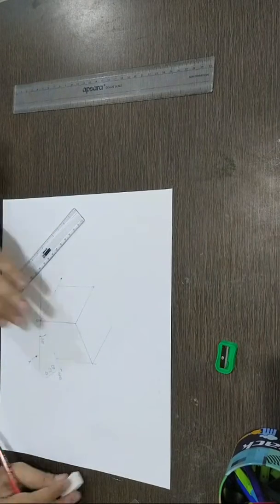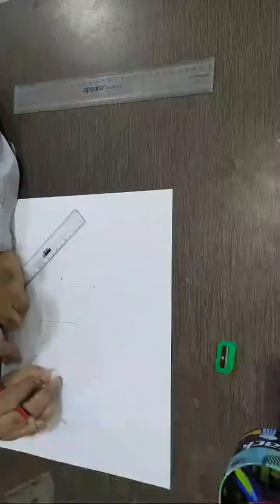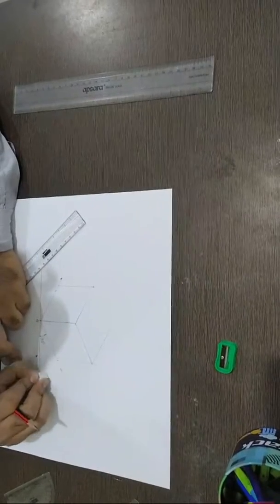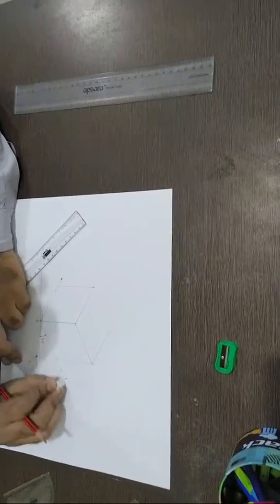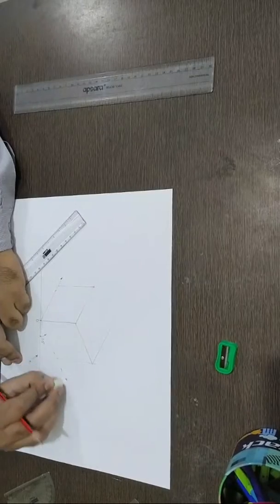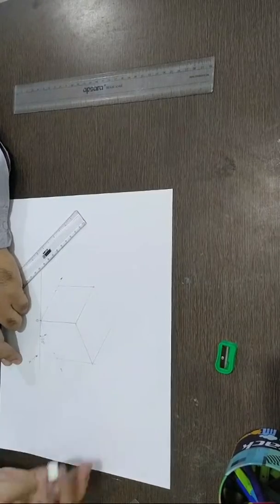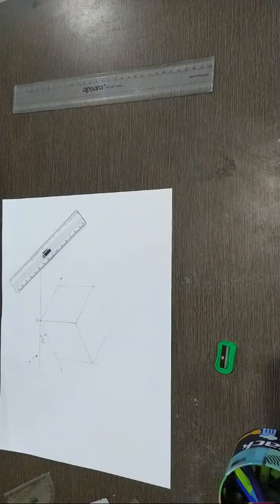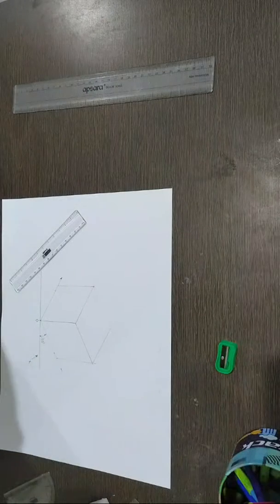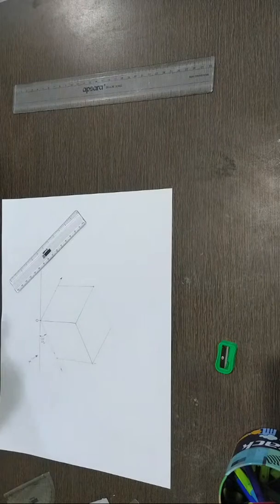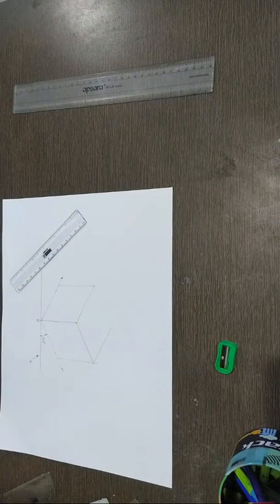Now suppose, as we discussed yesterday, to represent an object in different planes, not an object, a surface. So we had a discussion yesterday on how to draw a pentagon. Basically we had a discussion on hexagonal shape. So we have drawn a hexagonal shape on this. Let me know if this drawing is clear and visible or not, so that I can change accordingly.